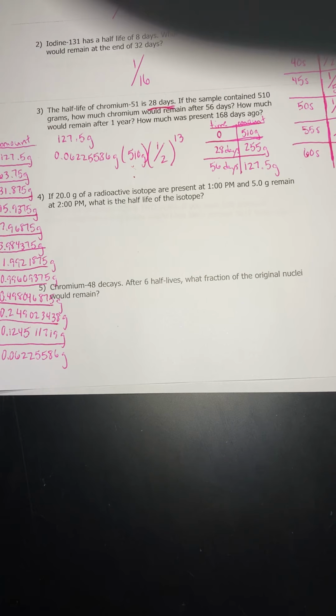This one we're trying to figure out how much did I have in the past. So instead of cutting it in half, if we're going backwards, what are we doing? We are doubling it. You're doing the opposite if you're going backwards in the past. The opposite of cutting something in half is doubling it. Okay? Does that make sense to everybody? So if you're going forwards, you're cutting it in half. If you're going backwards, you're doubling it.